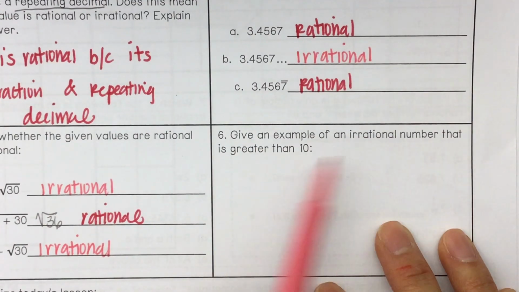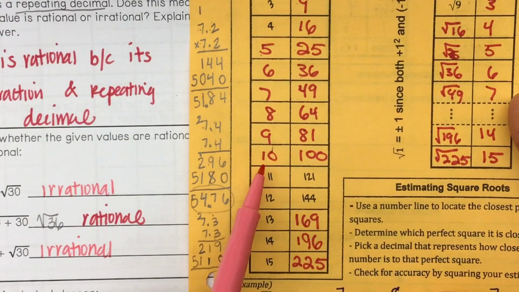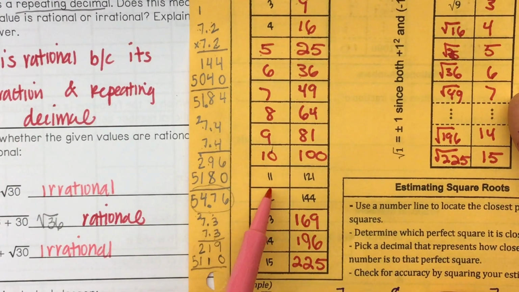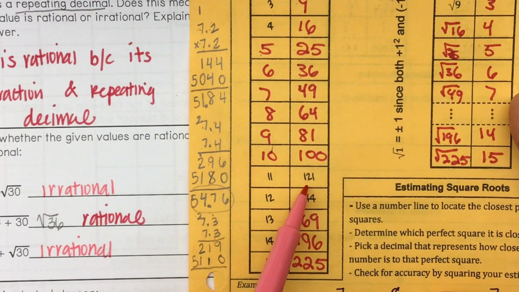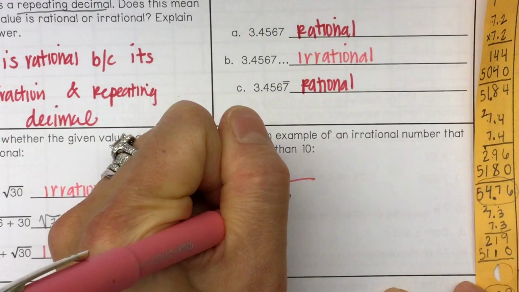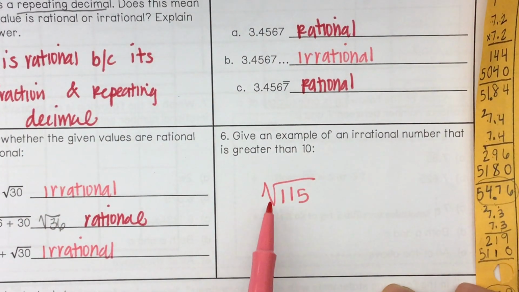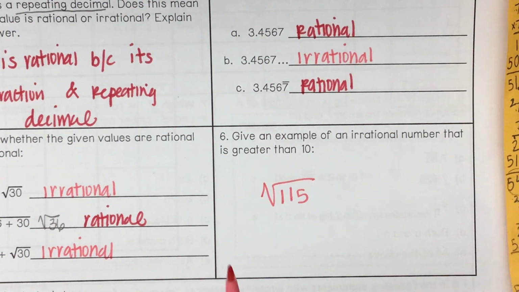Okay, I'm scooting over to 6. Give an example of an irrational number that's greater than 10. Ooh, you know what? I'm going to use my chart. So if 10 squared is 100, greater than 10 would be the square root of anything between 100 and 121. So maybe I'll do square root of 115. That's not a perfect square. The answer is going to be greater than 10.